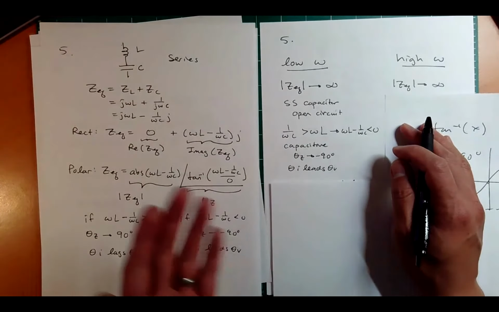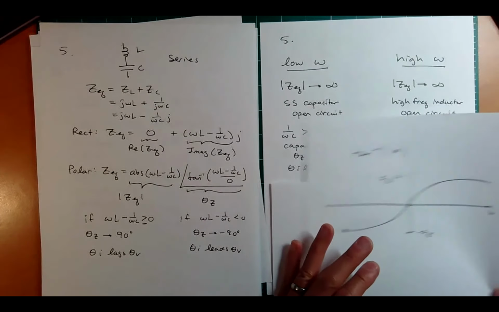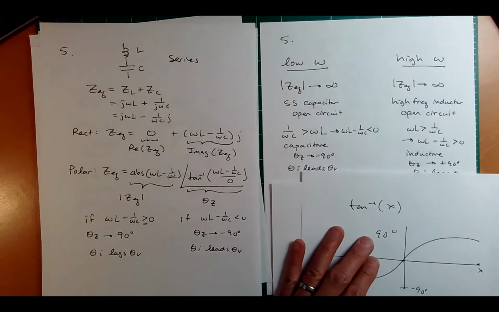So we have a high frequency inductor open circuit. Okay, what about the phase? So you have super high omega here. This goes to 0. It stays positive. So tan inverse of a positive infinity number is 90. Yep. We get theta I that lags theta V.